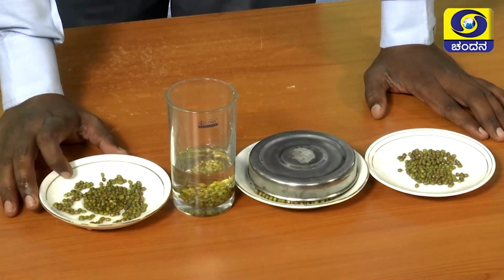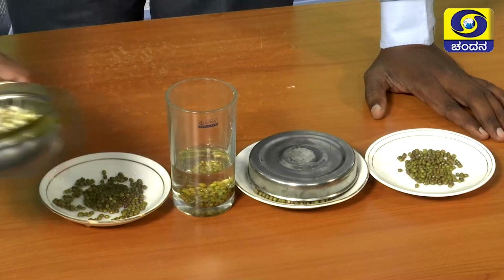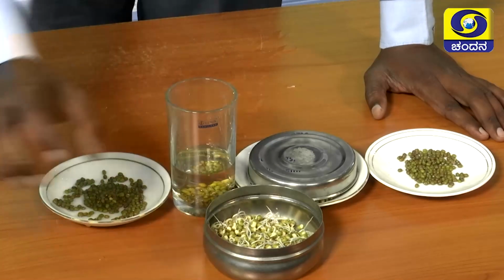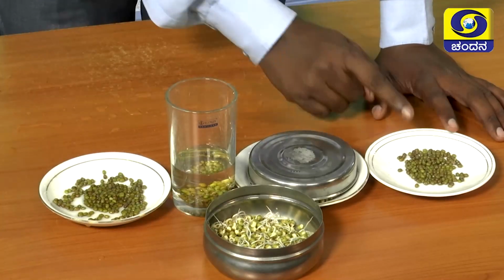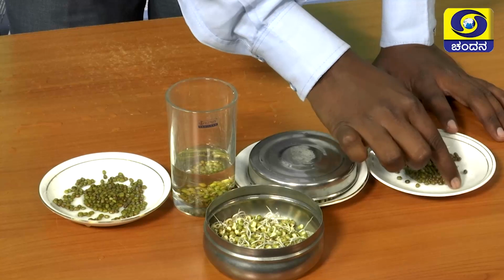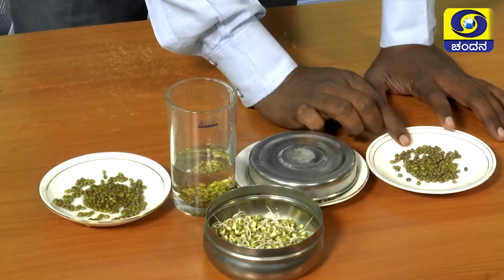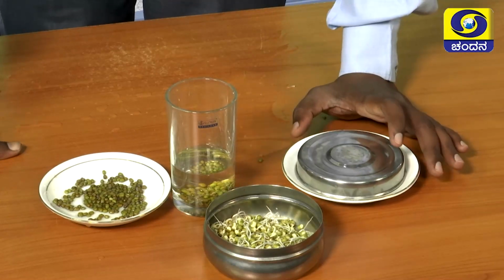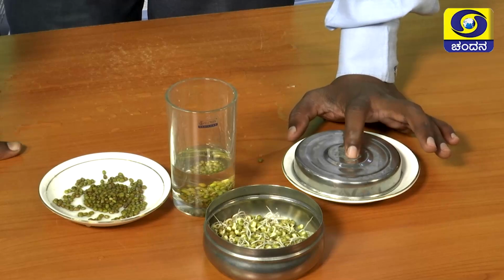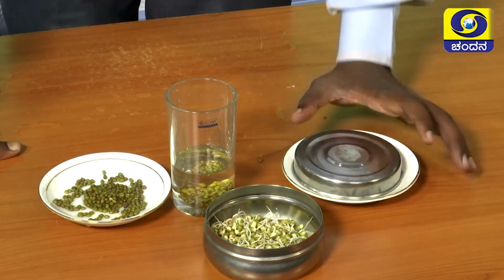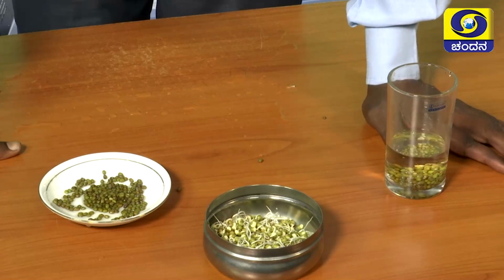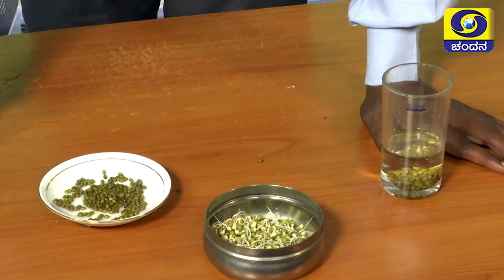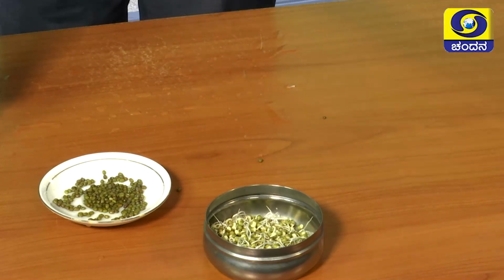Waited for one day. After keeping this, I got these germinated seeds. Why did this happen? See, this plate got only sunlight, did not get any moisture, so it can't germinate. This one is soaked in water, but it did not get any sunlight, so it could not germinate.